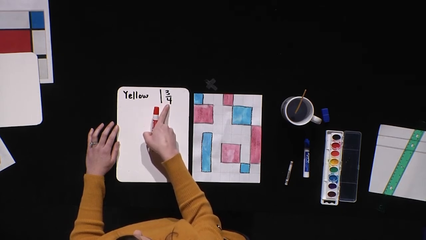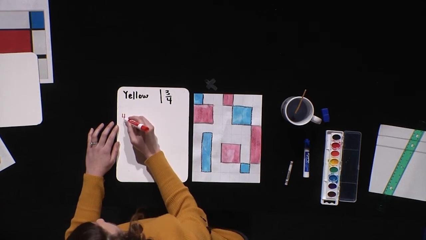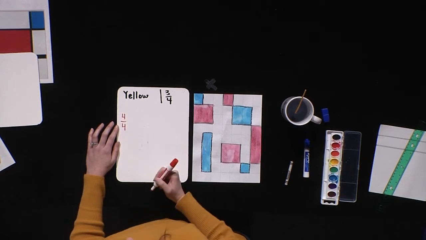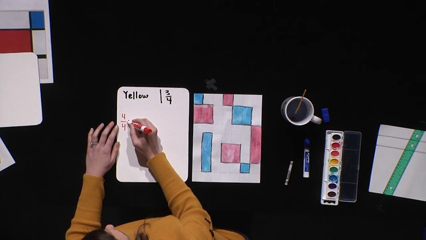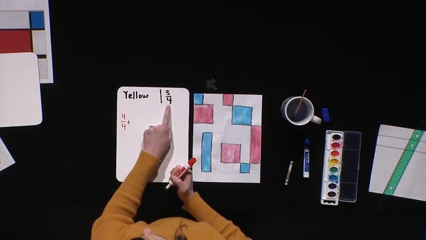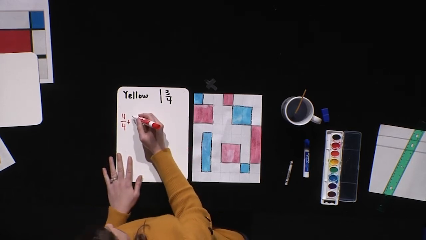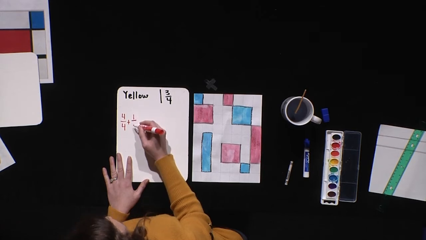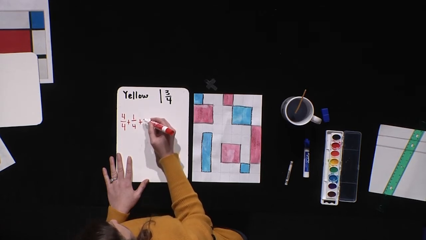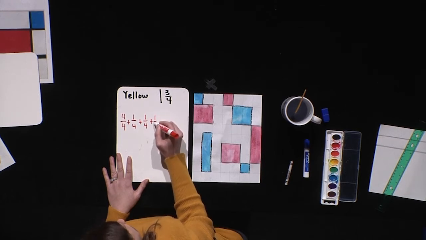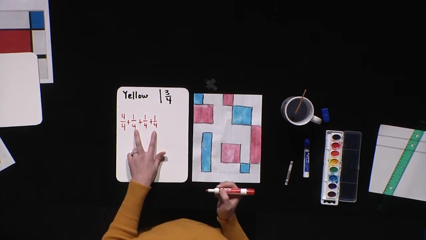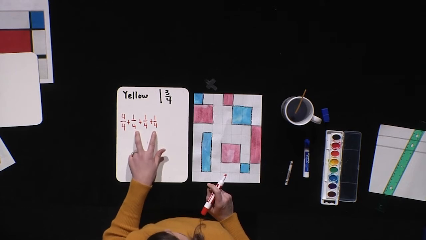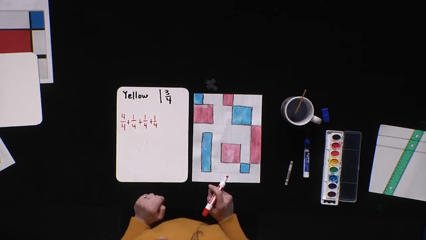Here's a hint. That's right, 4/4. I'm going to go ahead and put my plus sign, and I'm going to break apart my 3/4. I just think for the art-wise, it's going to look a lot better if I separate those numbers. So 1/4 plus 1/4 plus 1/4, that is a unit fraction.